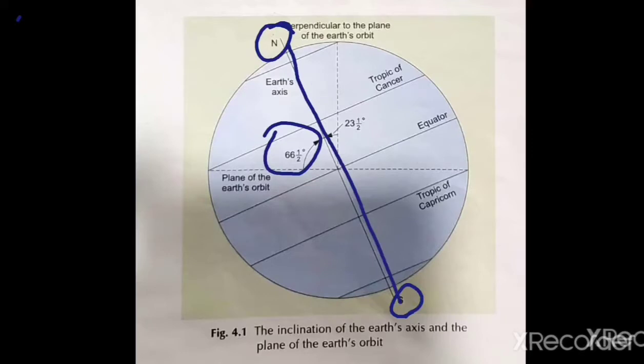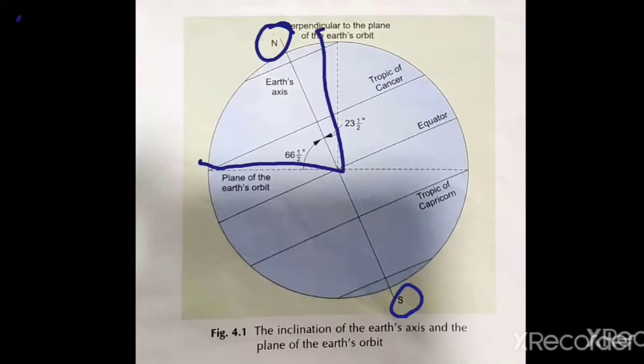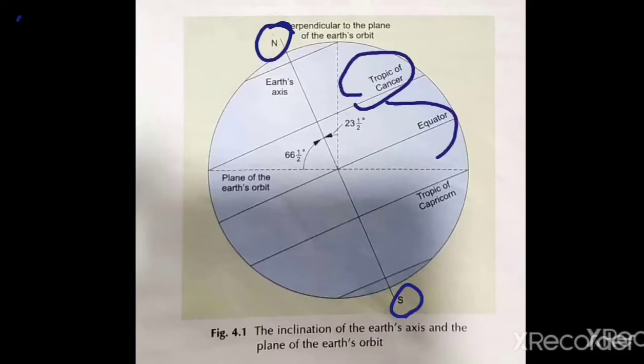You can see the angle, see, right. And if it would be straight it would be like this, but it is not straight, right? So it is forming a 66.5 degree angle, right? So these are all the parts of earth. This is Tropic of Cancer, Equator, Tropic of Capricorn, and these are frigid zones.